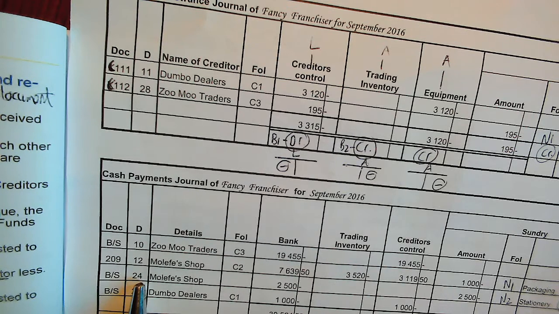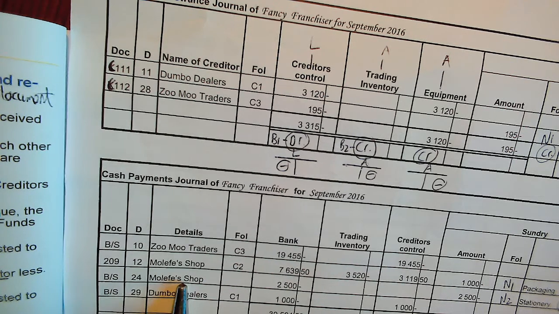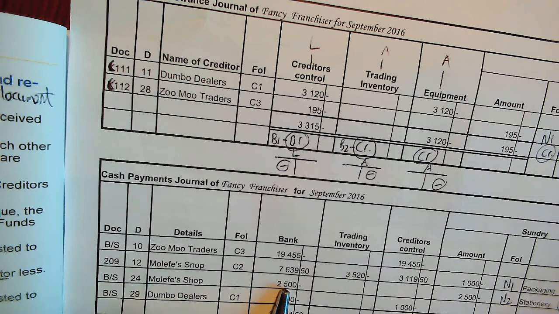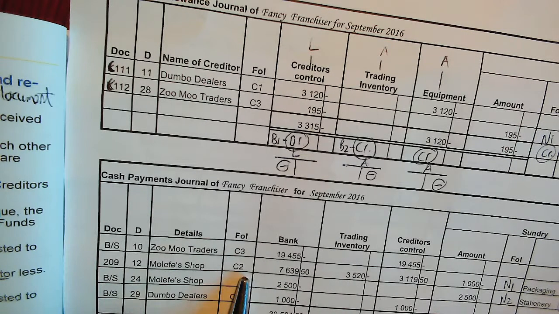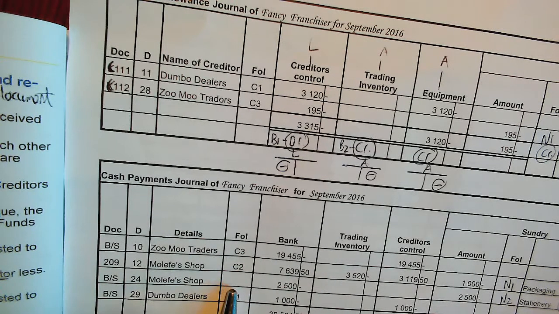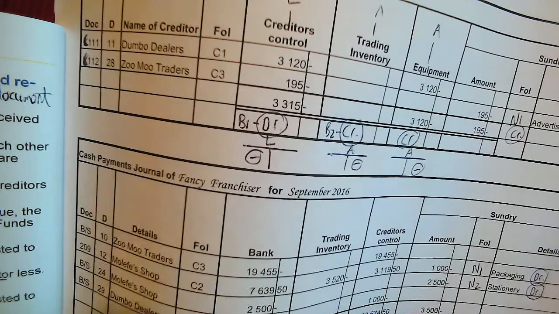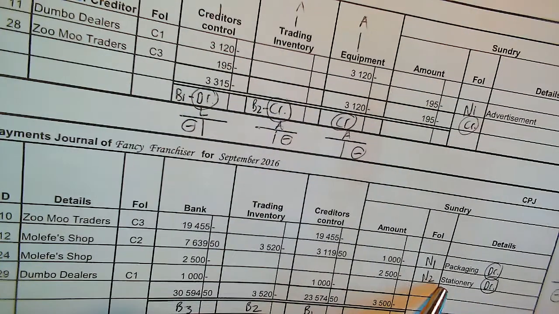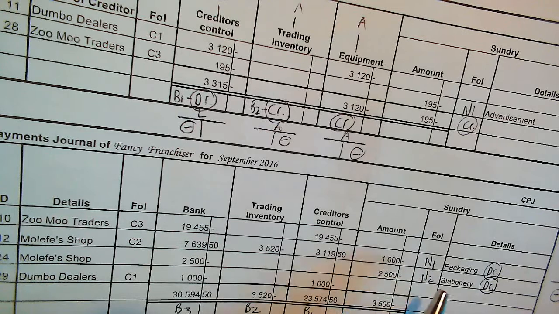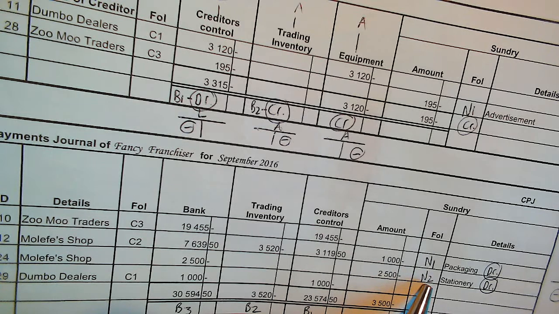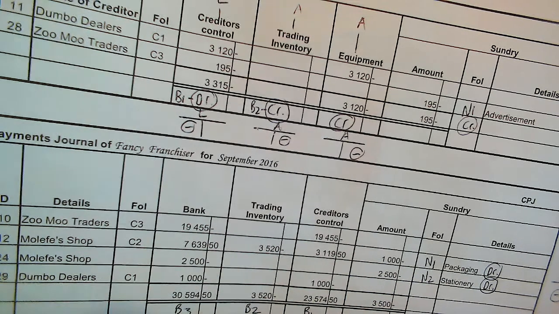The 24th, Molefe shop, 2,500 in the bank. We don't put the number of the creditor here because it's a cash transaction, and it's 2,500 for stationery, and we'll see later that N2 is the general ledger account, nominal account number 2, for stationery. Okay, so that was the 24th.